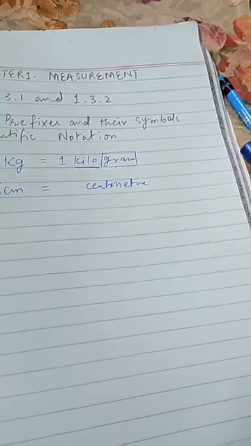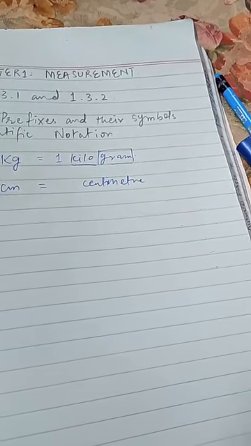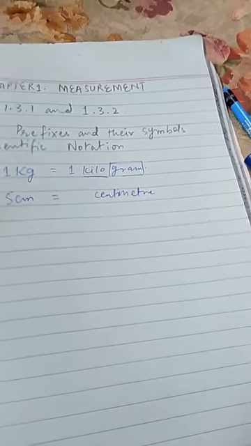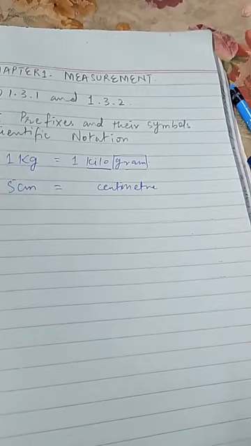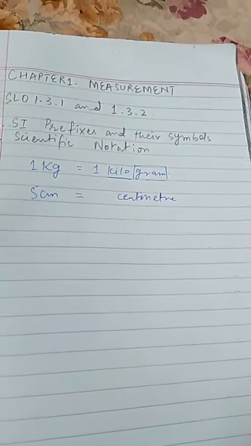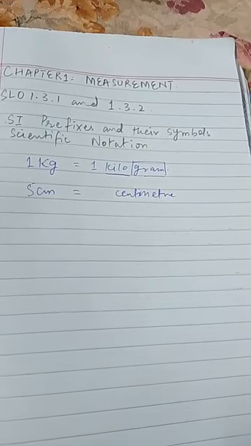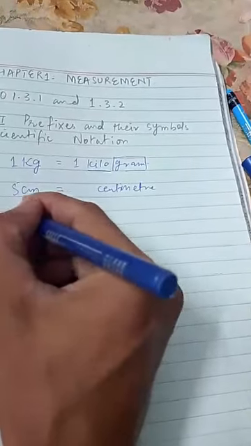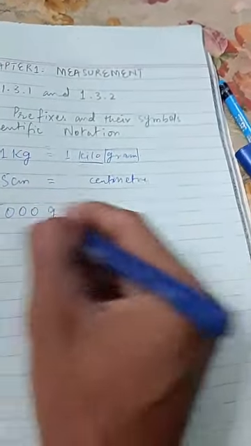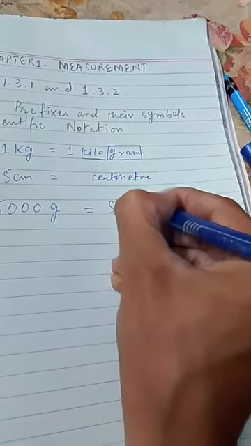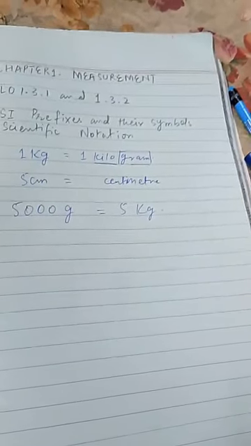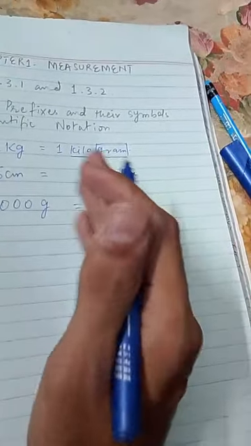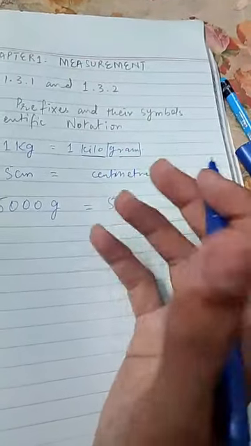For example, in 1000 meters there is 1 kilometer, as I have discussed. So why do we use it? Because in physics we deal with very large, extremely large, or very small quantities. So we use prefixes to make our writing easy. For example, instead of writing 5000 grams, I will write 5 kg, so it will be easy for me to write. So that's why we use prefixes, or for very small values we can also use prefixes like centi, milli, or micro.